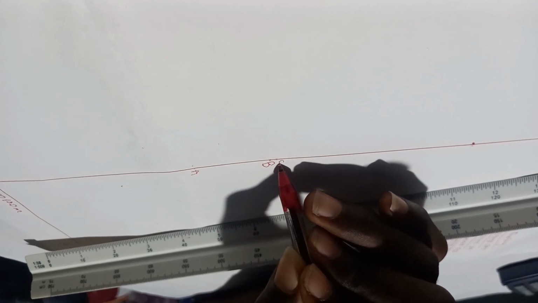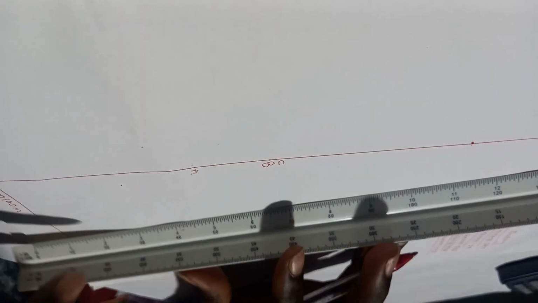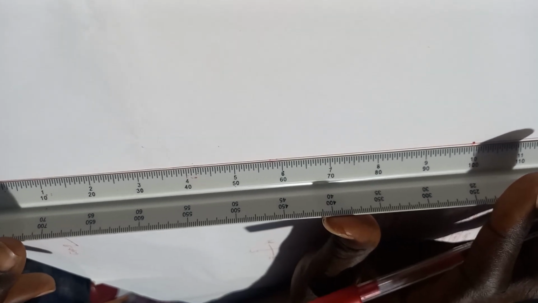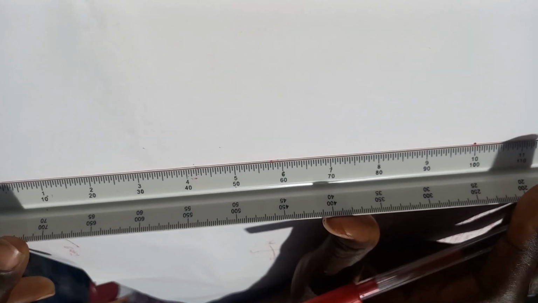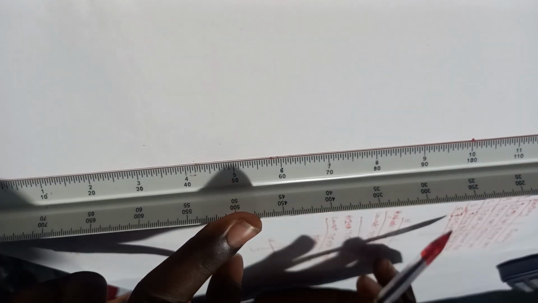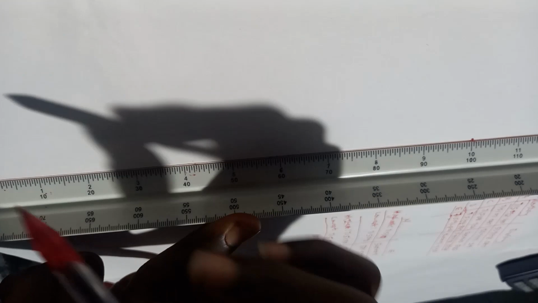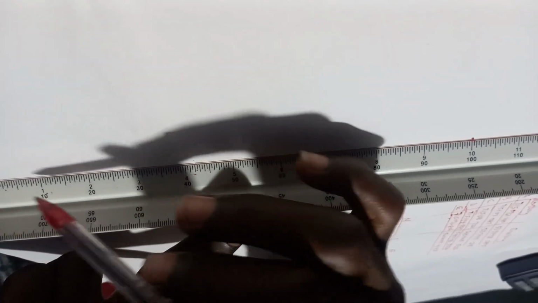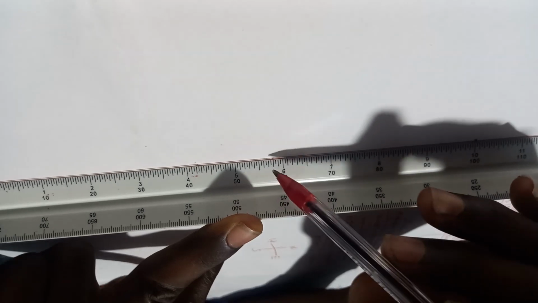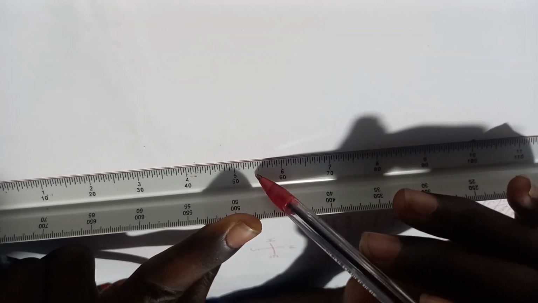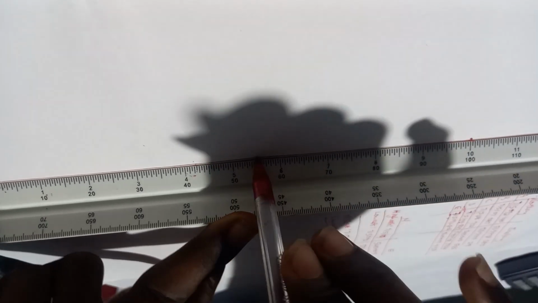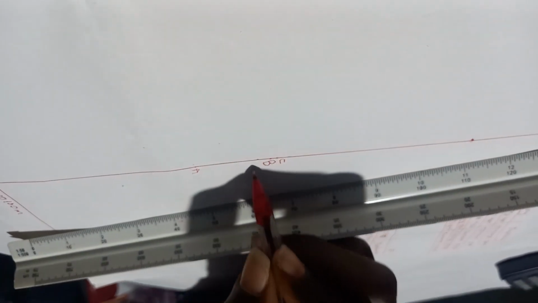So this is my point C. And point D now, we have what? Point D, we have 104, approximately 105. So 50, 60, 70, 80, 90, 100, 105. So this is 105, and this is my point D.